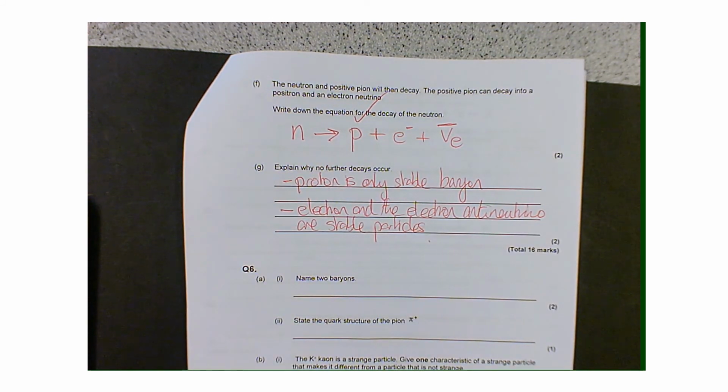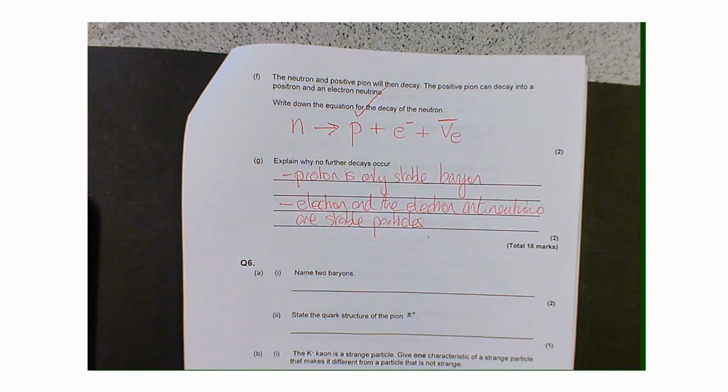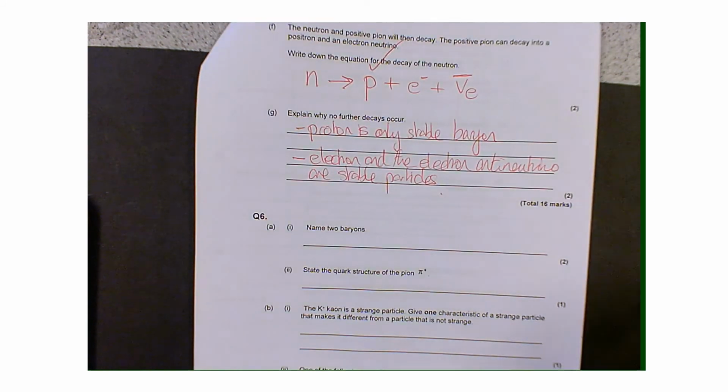That's all you can say. That was one of those questions designed to try and trick you. It's trying to get you to say what you just said, Edwin, that it's a fundamental particle, because that's wrong. Fundamental particles can decay.